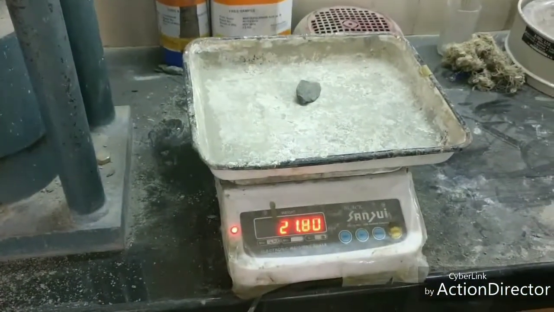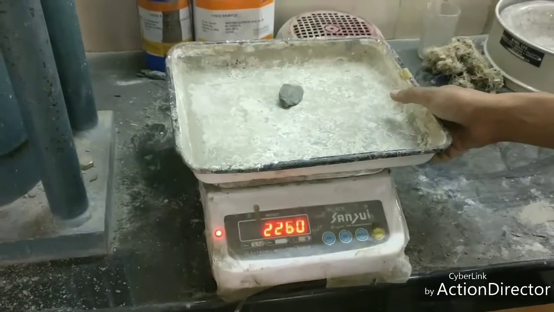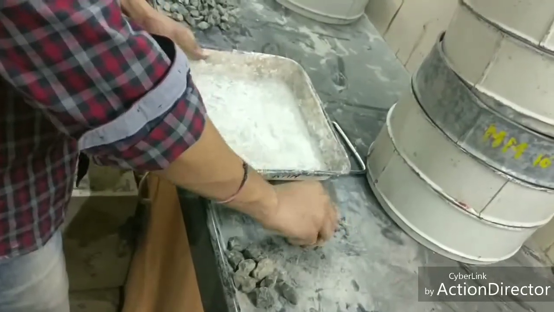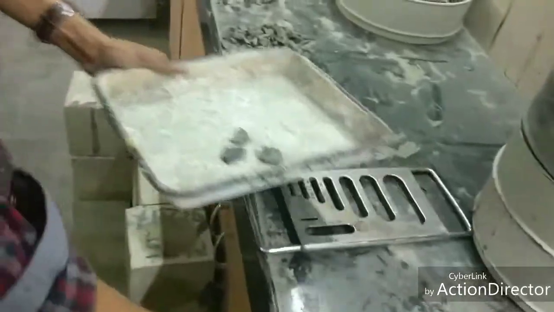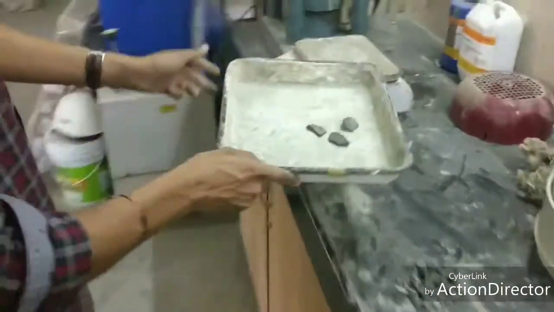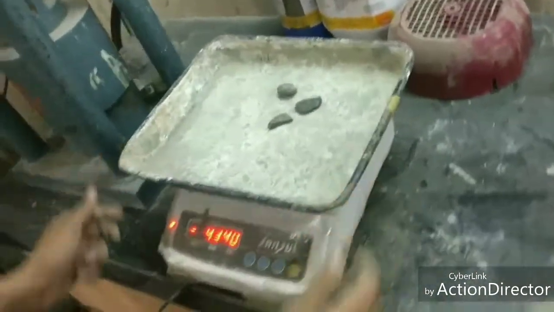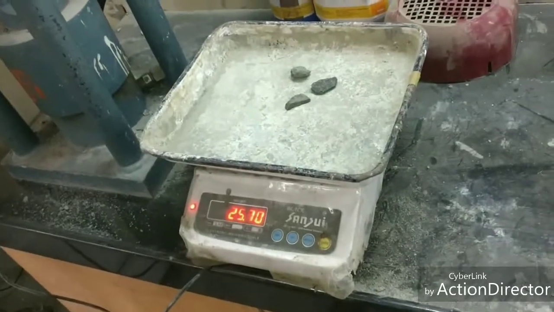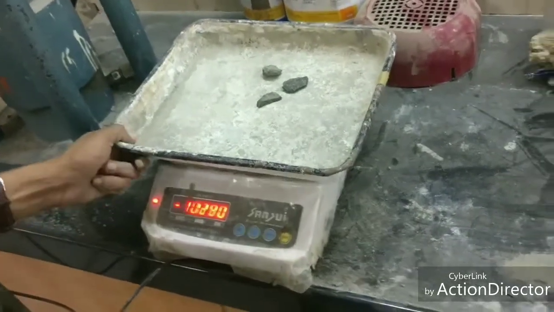Now, one by one, for each slot, the aggregate passing through the slot is weighed and the weight is recorded in the observation sheet. In this way, calculate the weight of the aggregate passing through the different gauge slots and record them in the observation sheet.